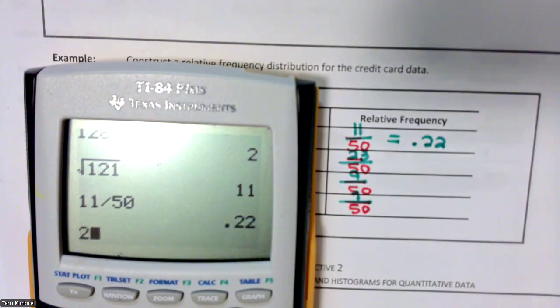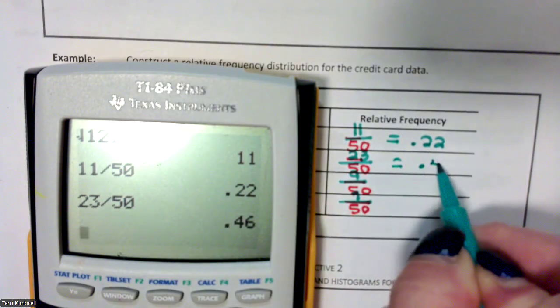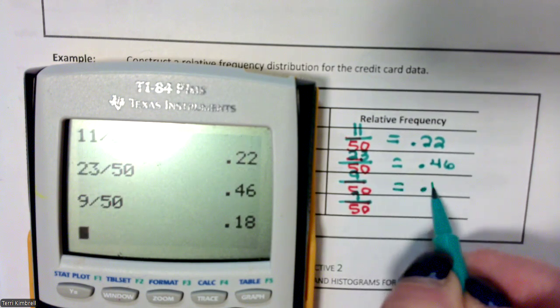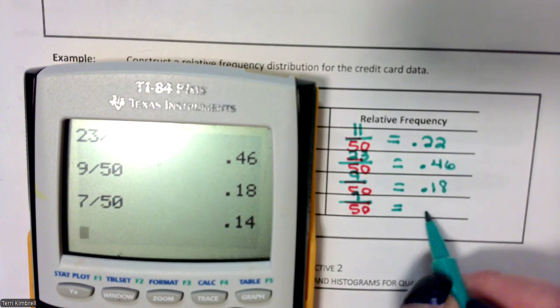Then we would do 23 divided by 50, 0.46. 9 divided by 50, 0.18. And 7 divided by 50, 0.14.